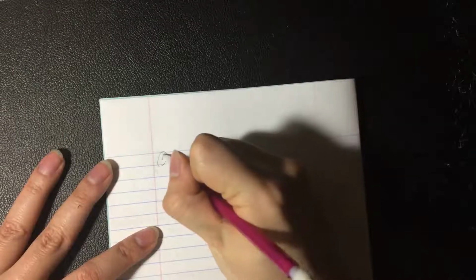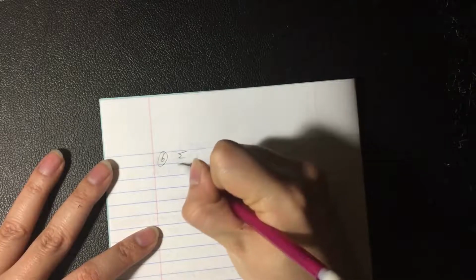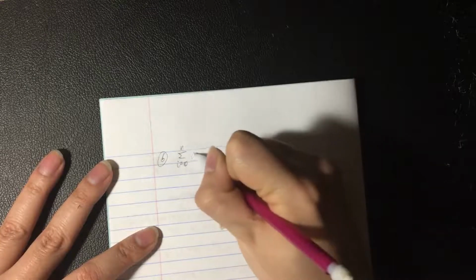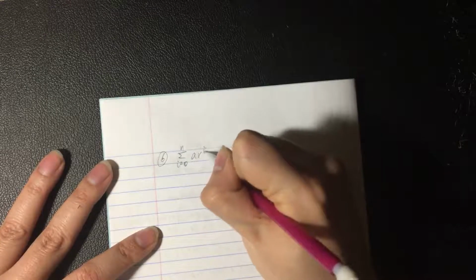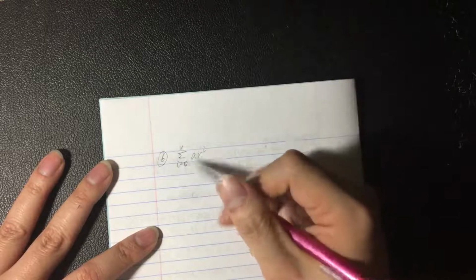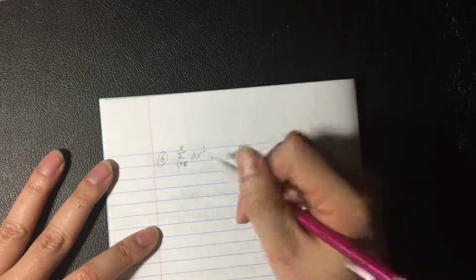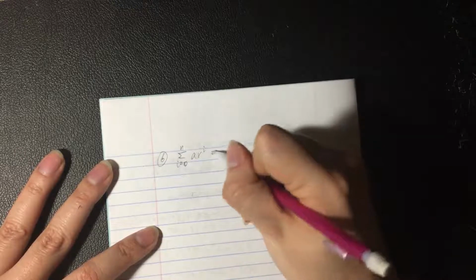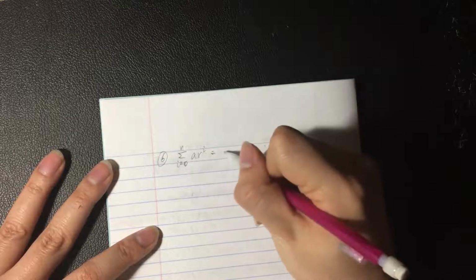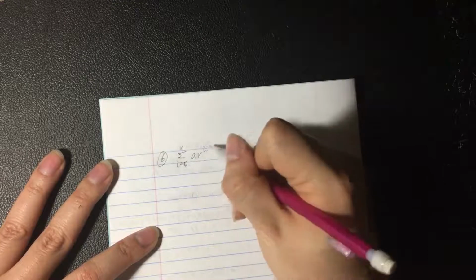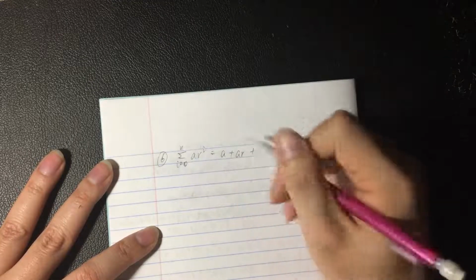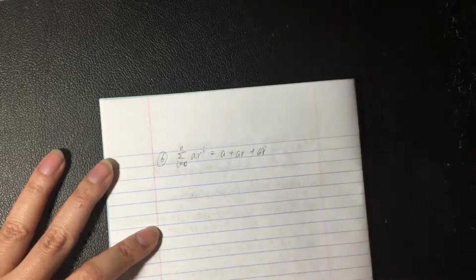Next, the sum of i from 0 to n of a times r raised to the power i. How do we find the sum for this sequence? If I substitute 0, I get a. If I substitute 1, I get a times r. If I substitute 2, I get a times r squared.